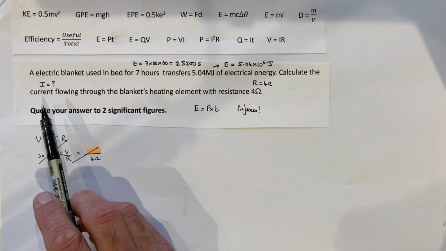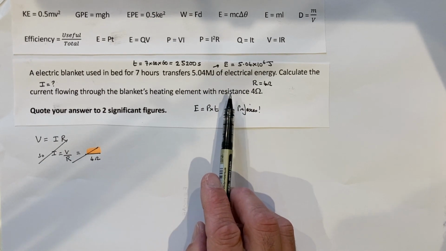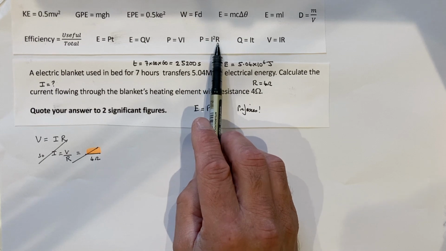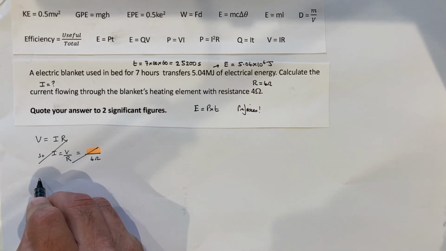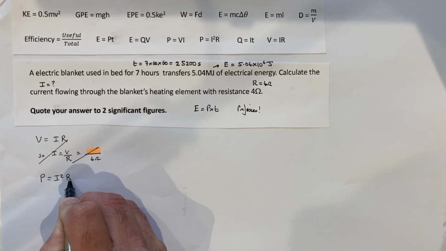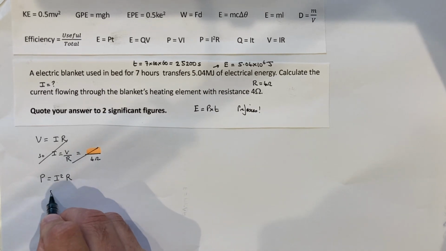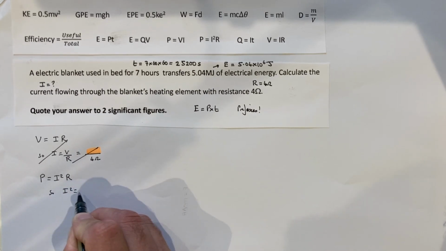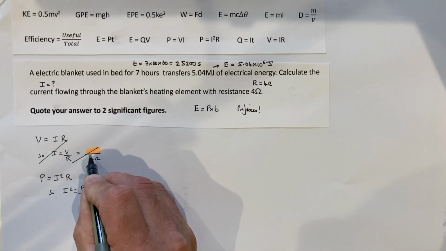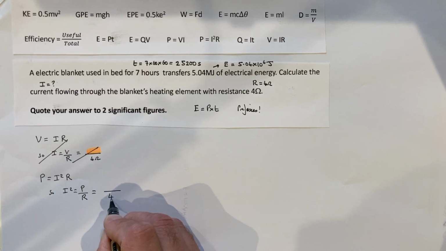So what else do I know that links current and one of these? Well, the other one is, of course, power is current squared times resistance. So I'm going to try that one instead. I want to work out current, so I squared is power divided by resistance. I don't know the power, but I do know the resistance is 4.